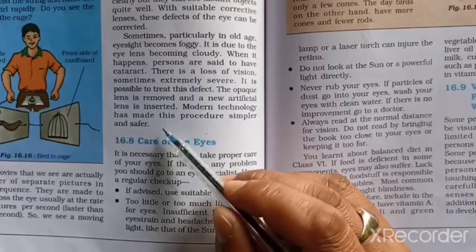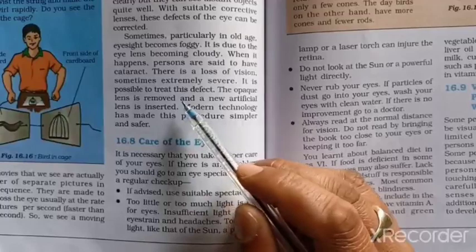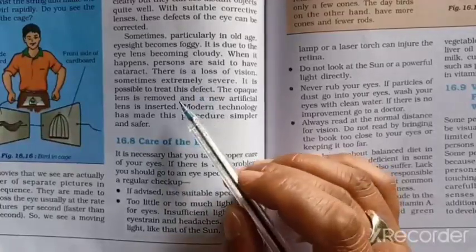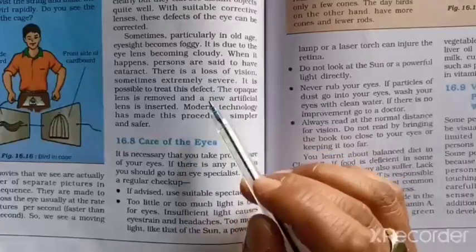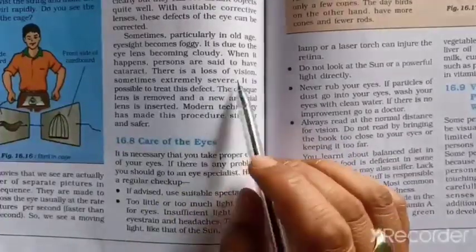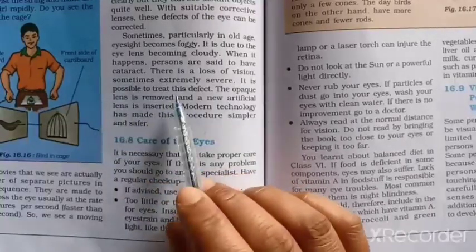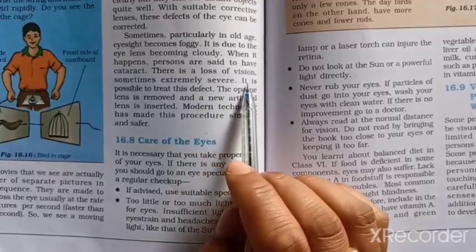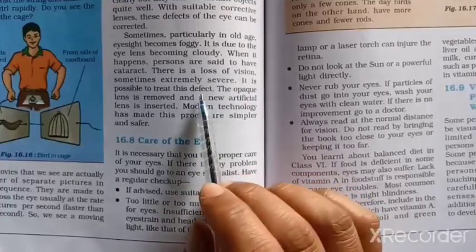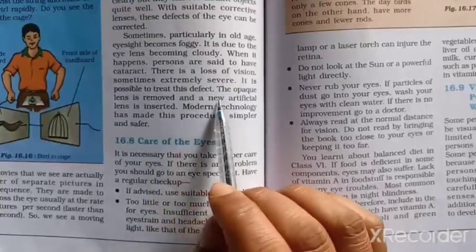So sometimes, particularly in old age, eyesight becomes foggy, and it is due to the eye lens becoming cloudy. When it happens, persons are said to have cataract. Cataract is a loss of vision, sometimes extremely severe, and it is possible to treat this defect.